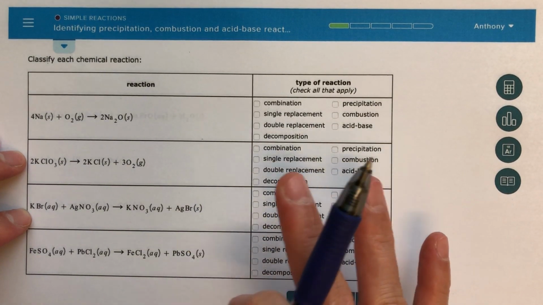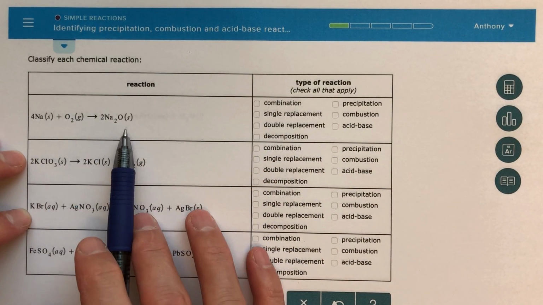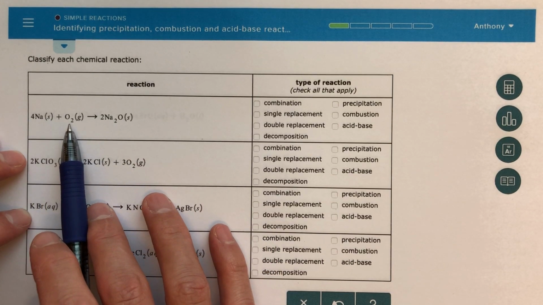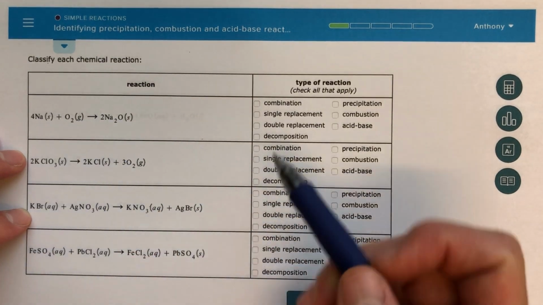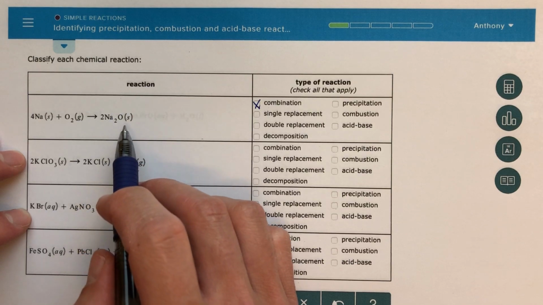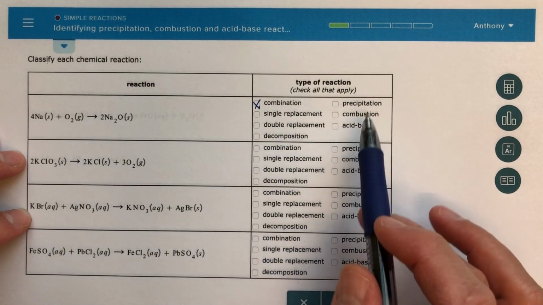I'm going to do two different examples of the same topic, so stick around for that. But the first one here, when I look at this reaction, I've got sodium solid reacting with O2 gas to form this sodium oxide solid. This is what we call a combination reaction. These two things are combining to form one new product. So that's it for this first one. It's just a combination reaction. None of these other things apply.